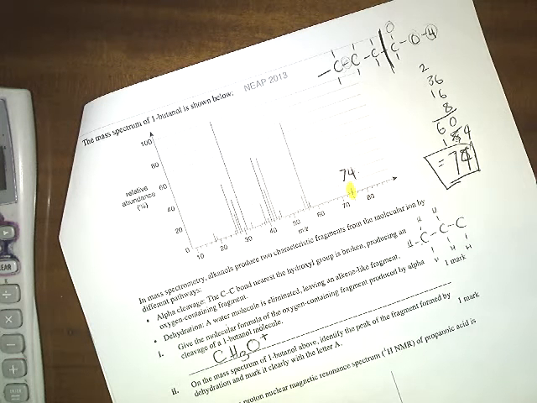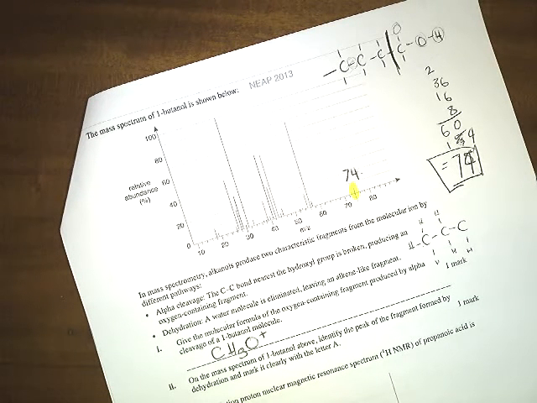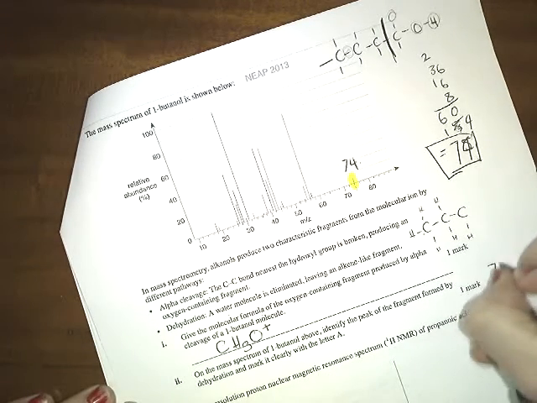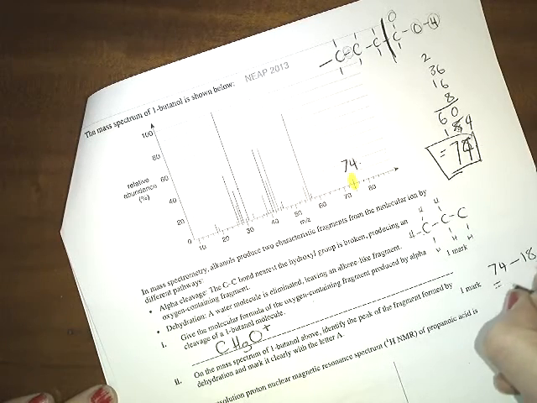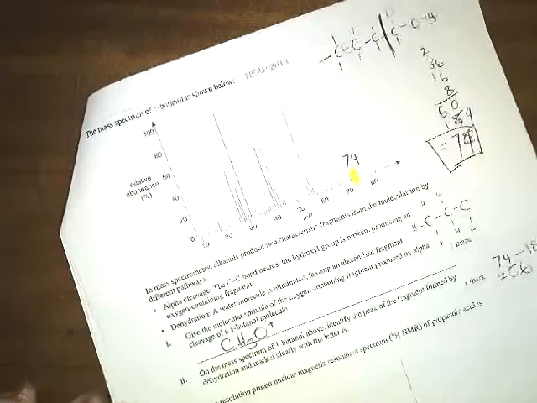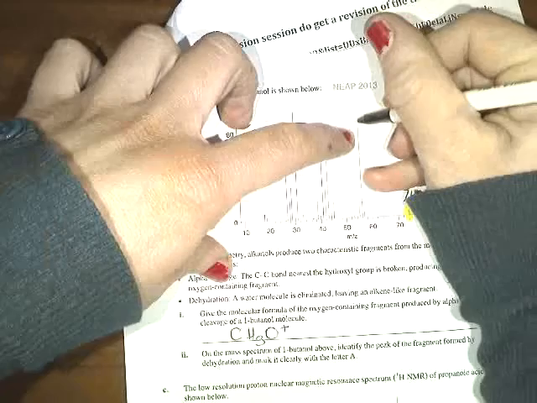Okay. Now it says, on the mass spectrum, identify the peak of the fragment formed by the dehydration and mark it clearly with the letter A. So an easy way to do this is you have a look at the molar mass and then you subtract a water molecule. So what you'll be doing is having 74 minus 18, which is 56. Okay, and then A. So that's a kind of tall peak.